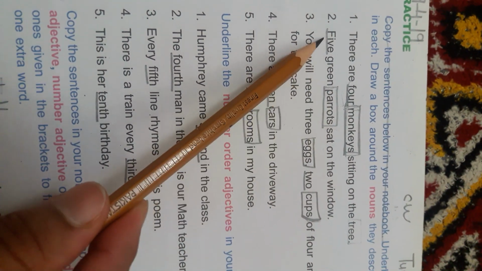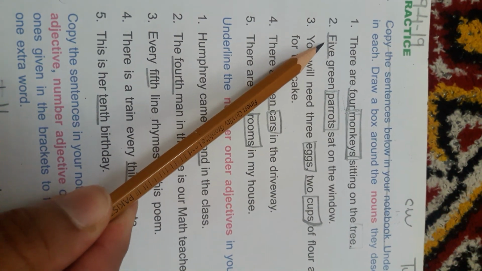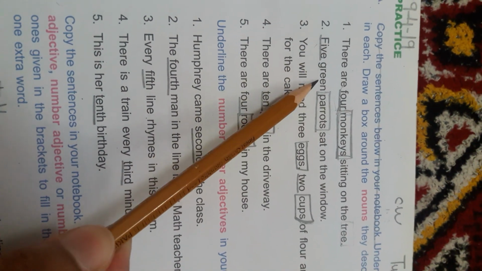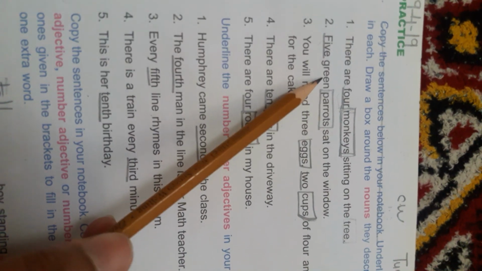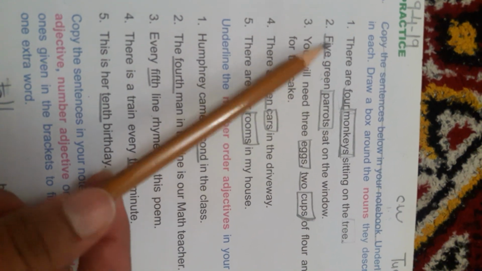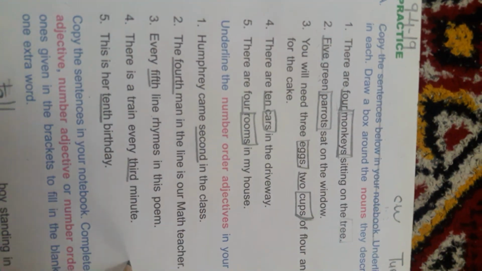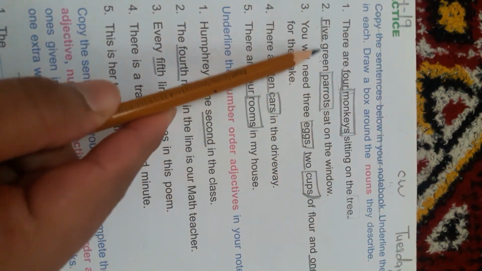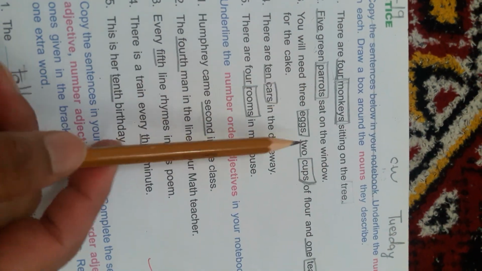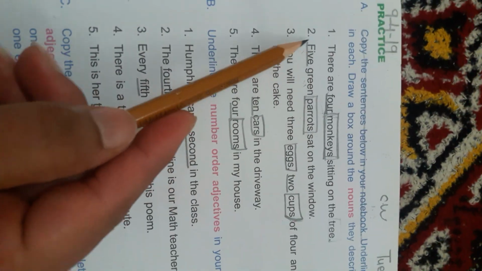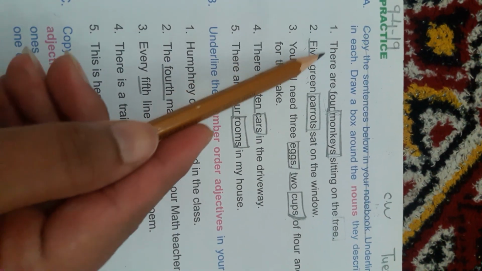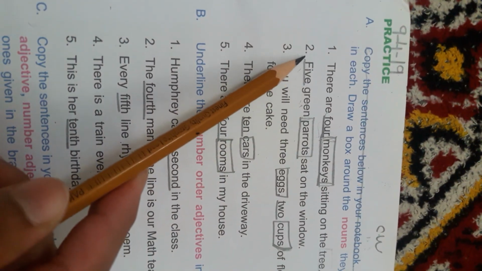5 green. 5 is also an adjective and green is also an adjective. So it's up to you. We can underline both, but in these sentences we are just describing the numbers. So look, the question says number adjective. So we underline 5 only.